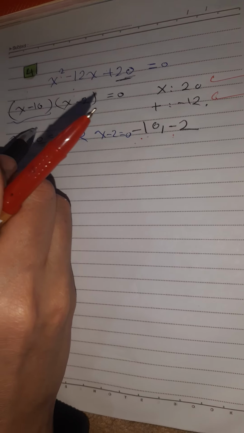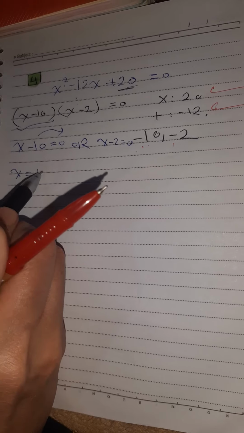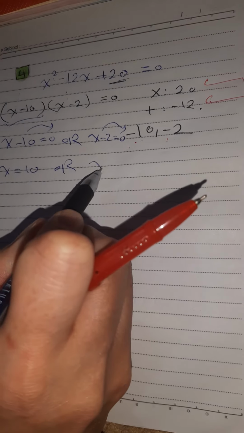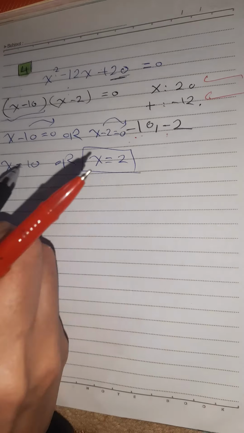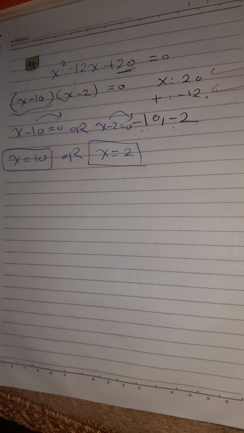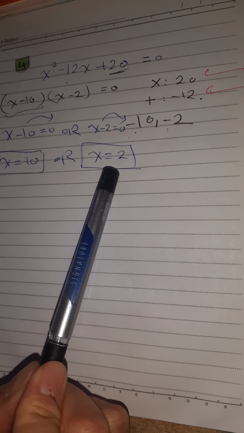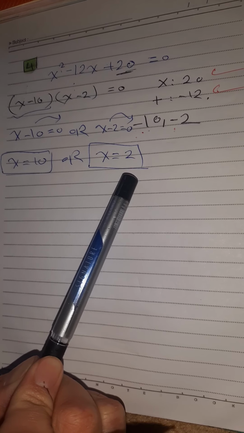Now, send negative 10 to the other side, x equals 10, or send negative 2 to the other side, x equals 2. So here we have two values: x equals 10 or x equals 2.